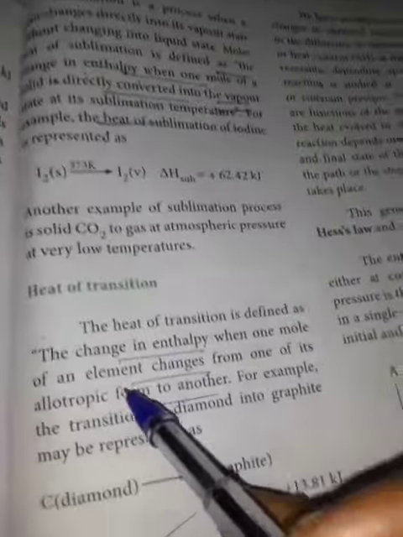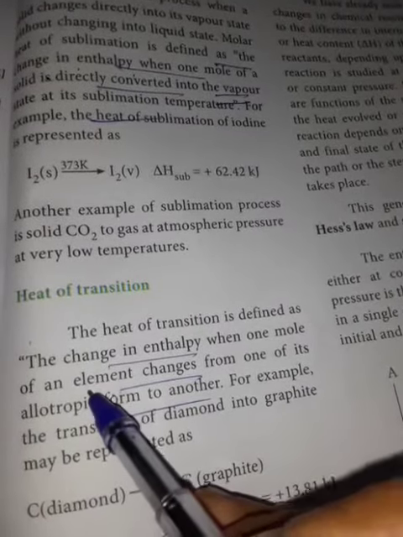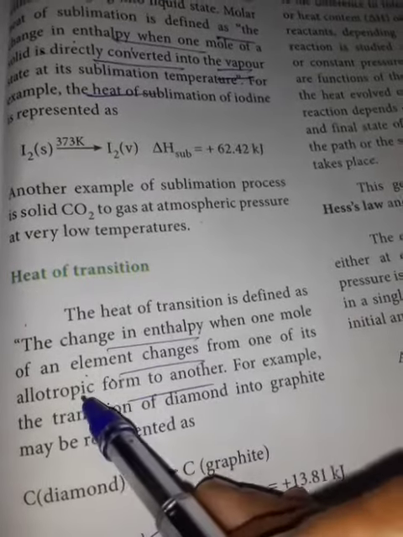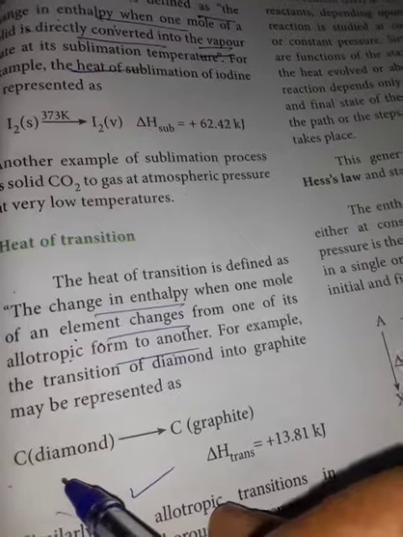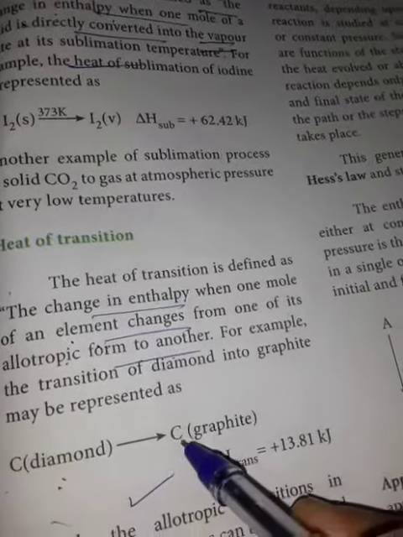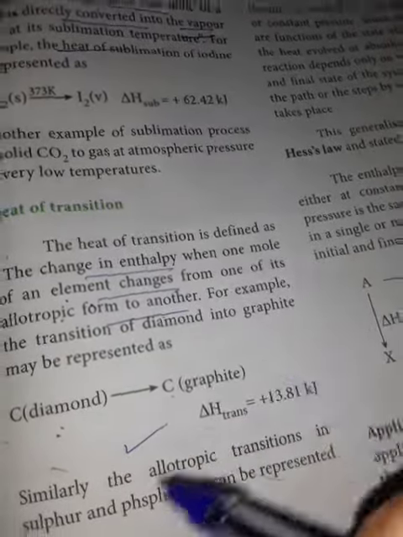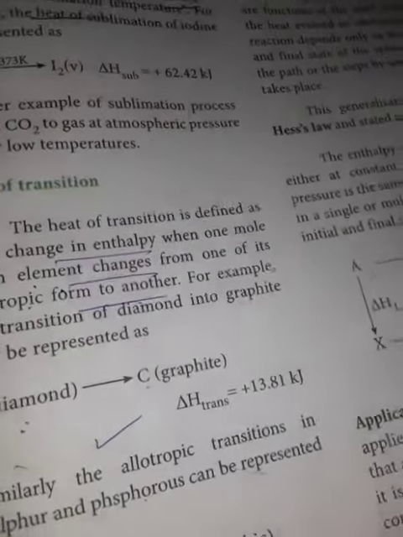Transition: the change in enthalpy when 1 mole of an element changes from one allotropic form to another allotropic form. For example, carbon diamond converted to carbon graphite, or sulfur monoclinic converted to sulfur rhombic.